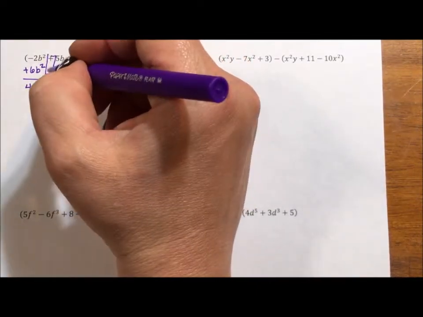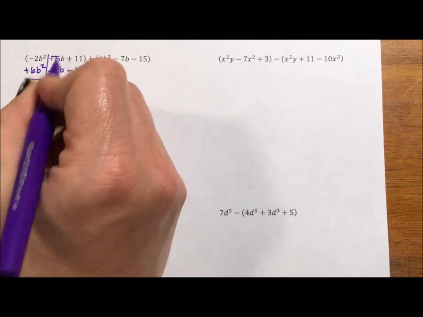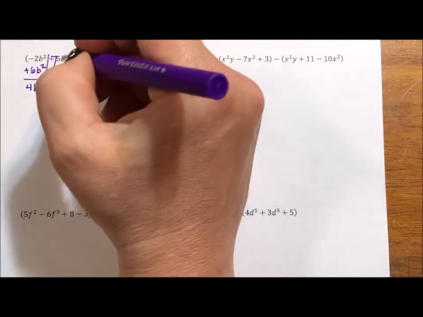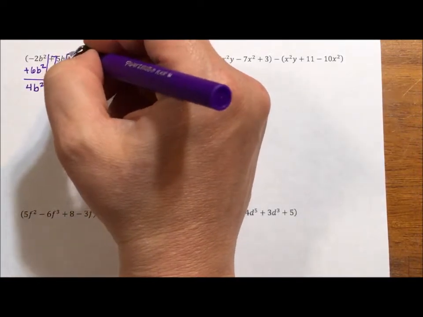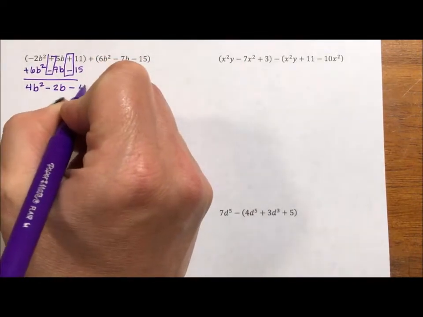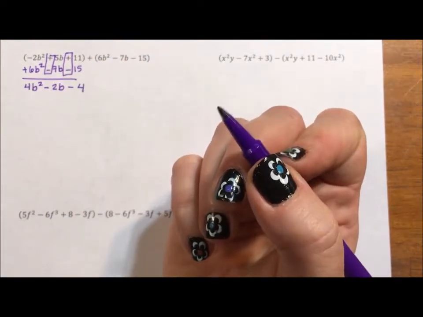5 minus 7, there are more negatives. The negatives win. 2 survive. 15 and 11, different signs. The negatives win. 4 survive, and I have my answer.